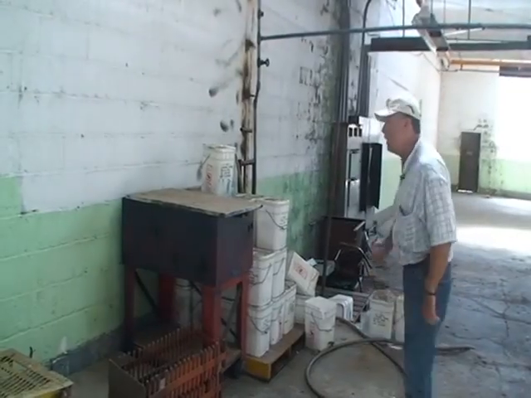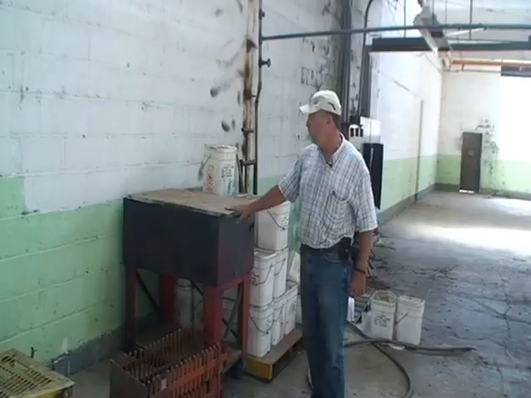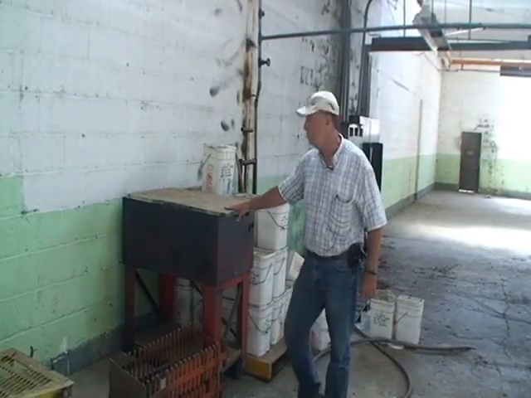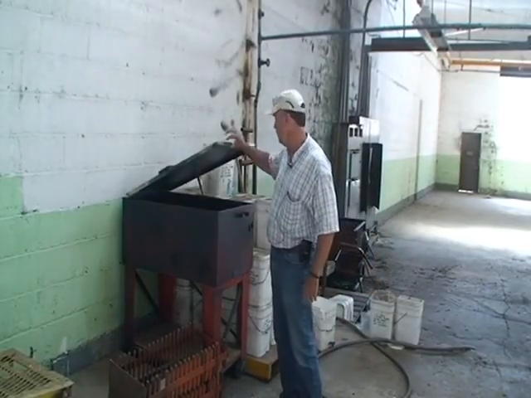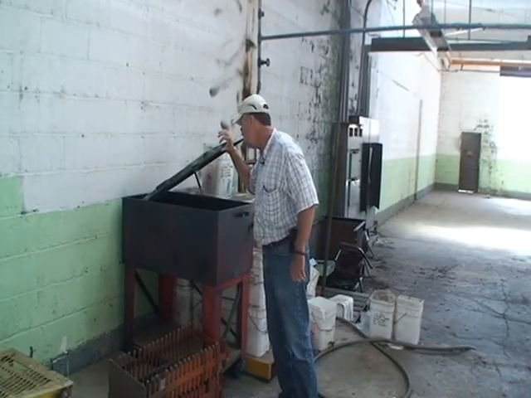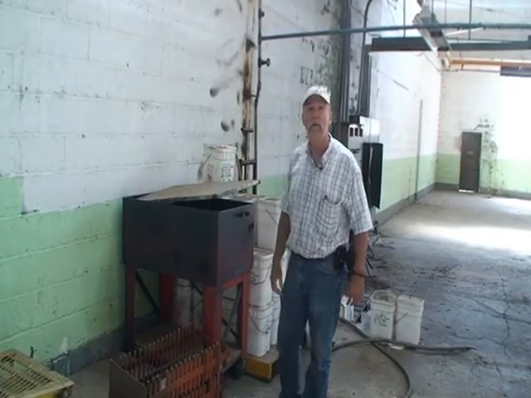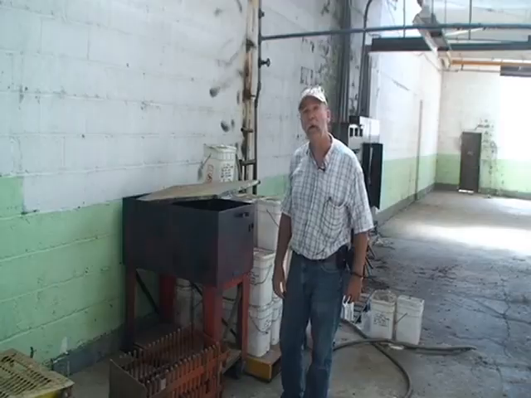Something else to keep an eye out for when you're looking through an old building or an old manufacturing facility is old paint cleaners or old parts cleaners. Here's an example of an old parts cleaner. It's no longer in use, but it's still got some liquid in it. It's still got the solvent smell to it. If it's still full, it needs to be properly emptied and those materials properly managed.